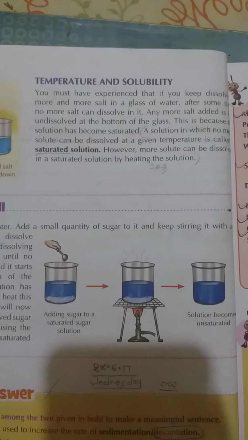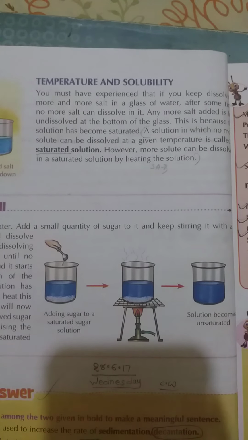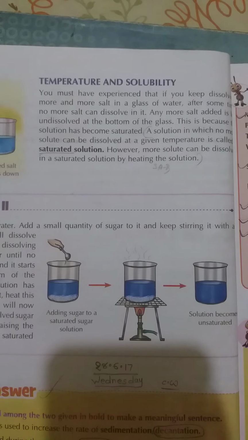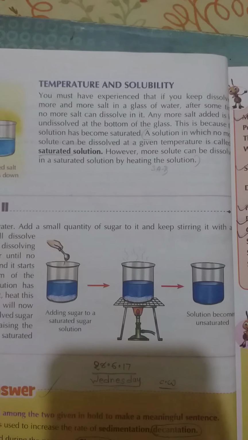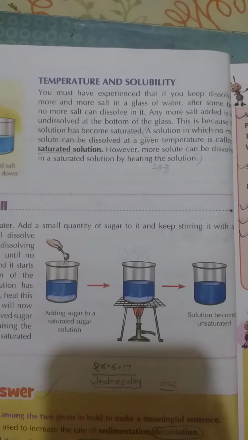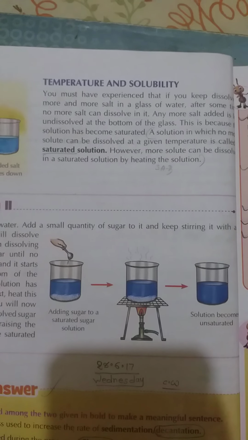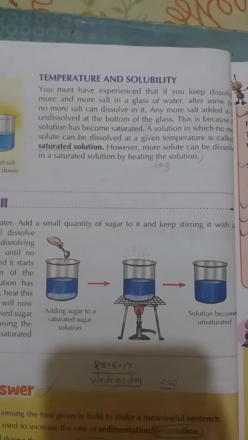Any more salt added is undissolved at the bottom of the glass. This is because the solution becomes saturated. So, a solution in which no more solute can be dissolved at a given temperature is called a saturated solution. However, more solute can be dissolved in a saturated solution by heating the solution.